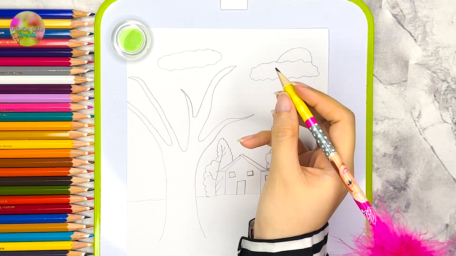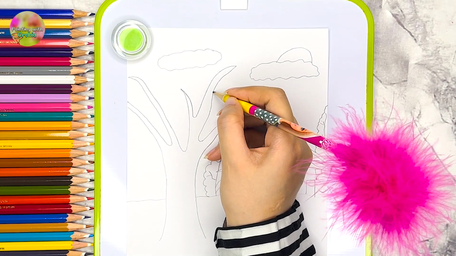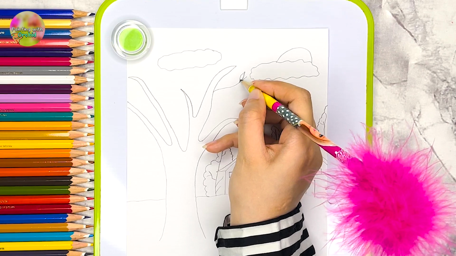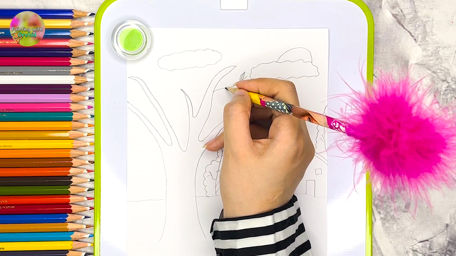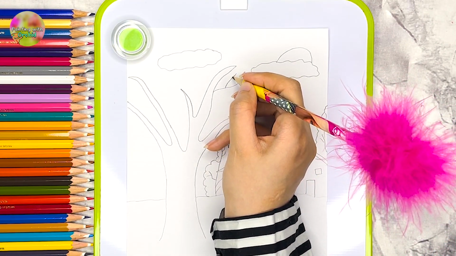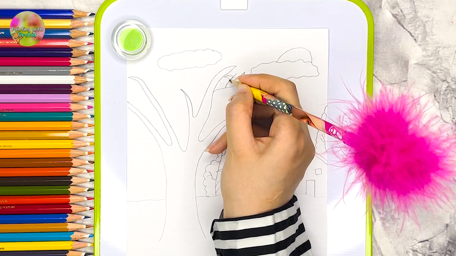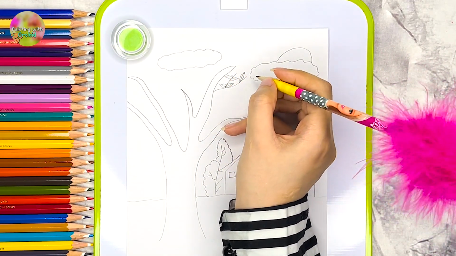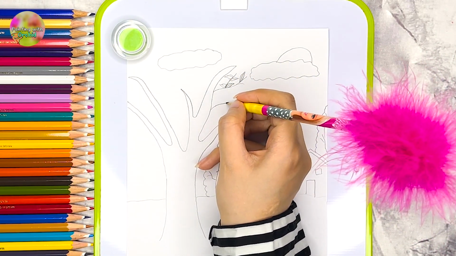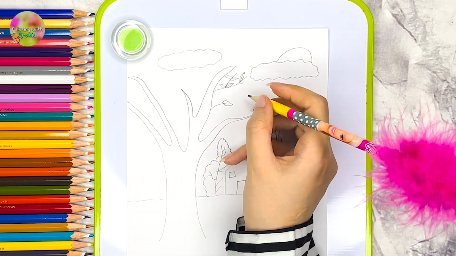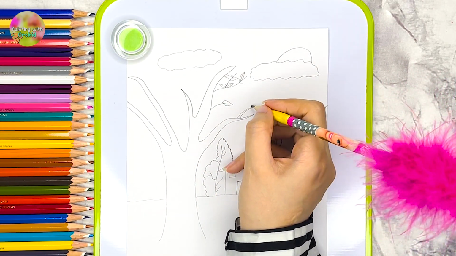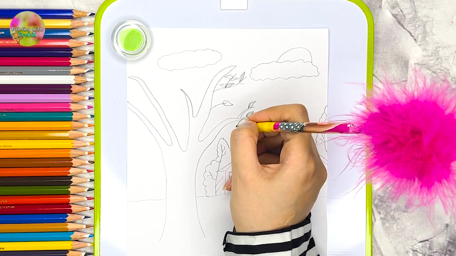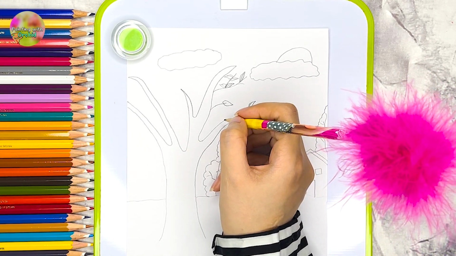I'm gonna draw the leaves and some branches. With drop shape for the leaf. With different sizes for the leaves.